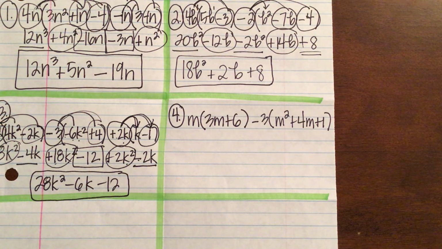Test it out. See how you're doing. Distribute first. Use the properties of powers. Multiplying powers. And then combine like terms.